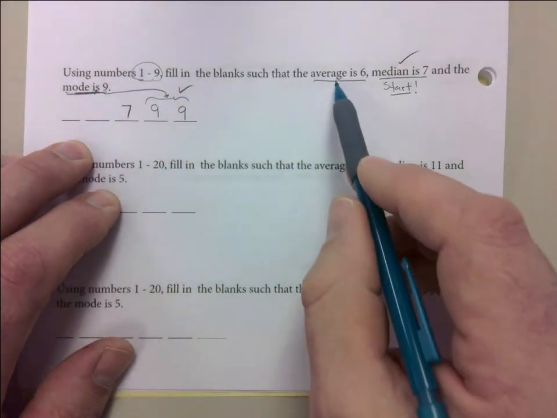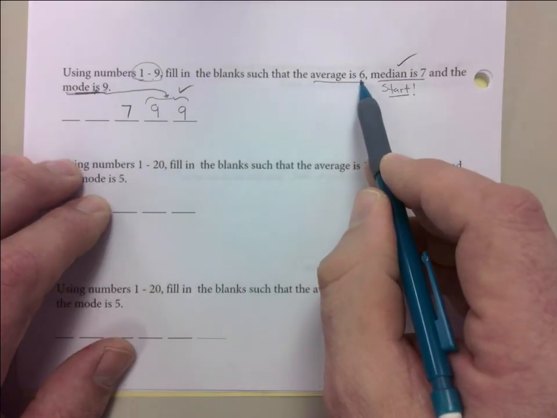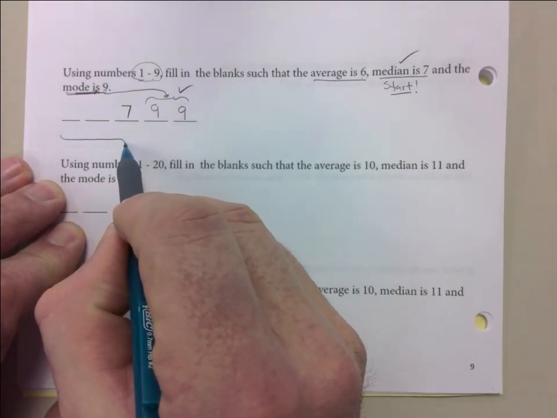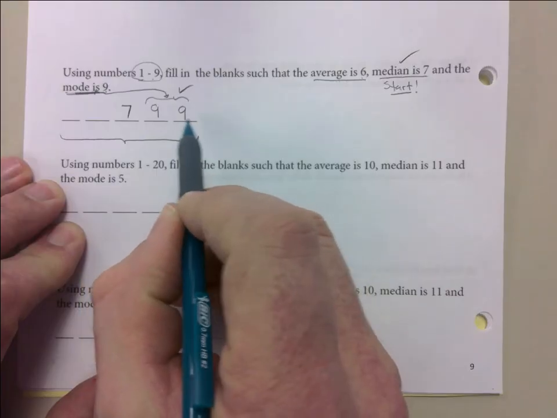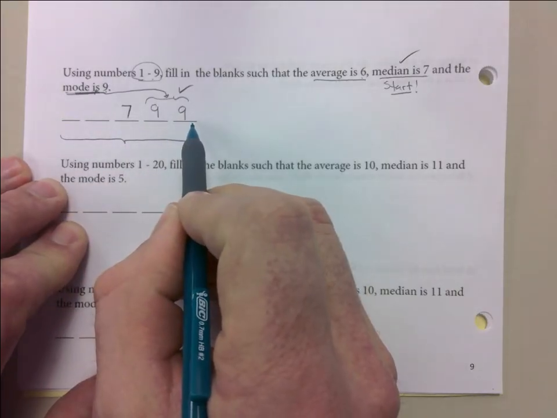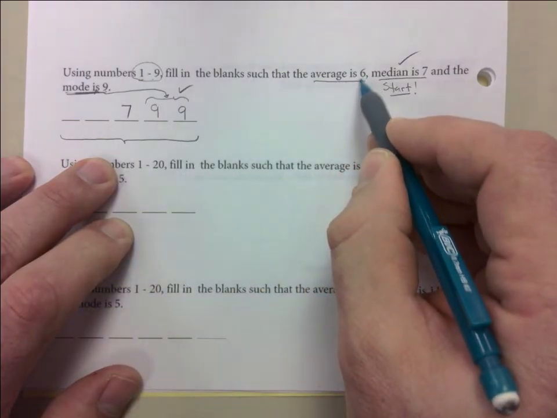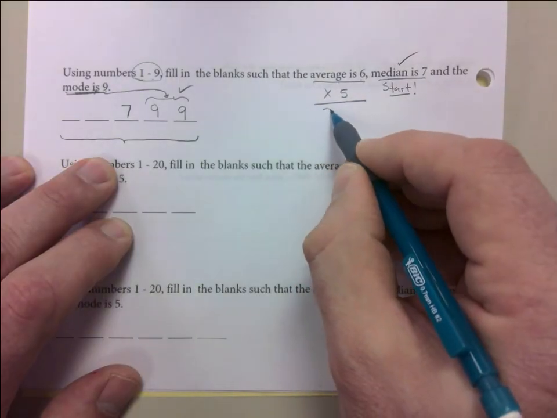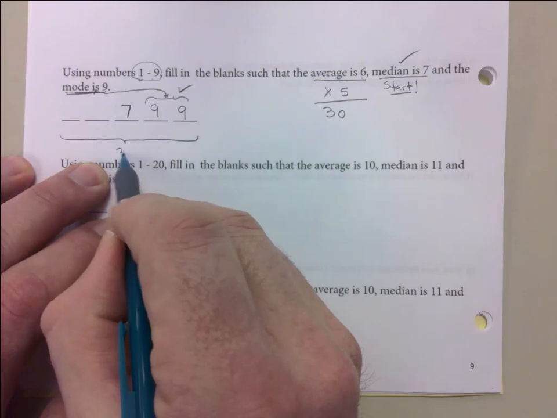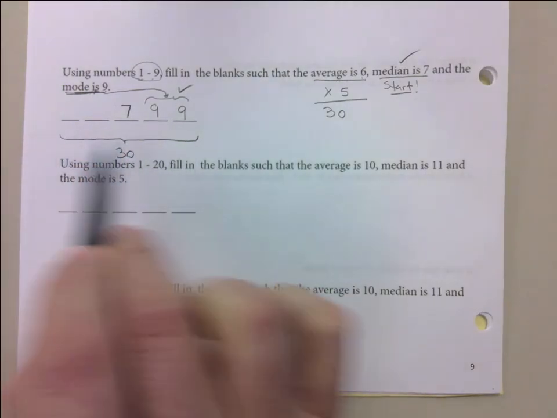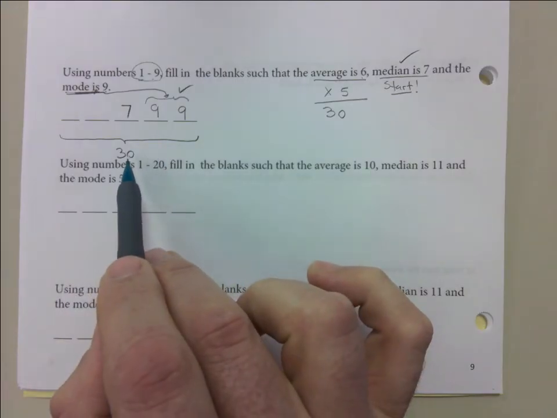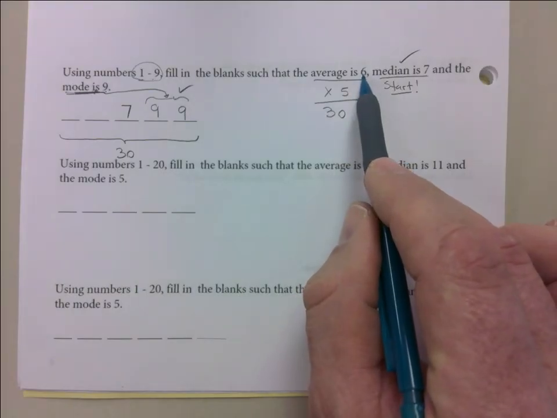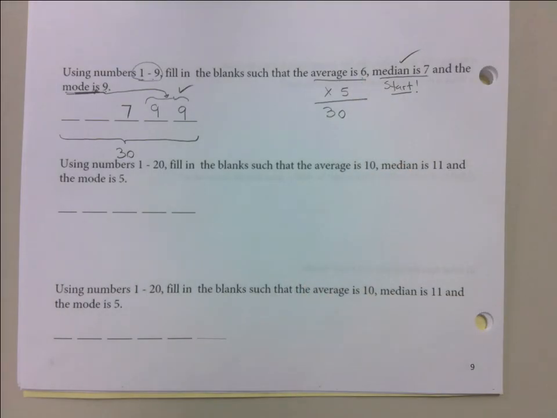The last one is your average. So what you need is this. You need to figure out what all 5 of them should add up to. So we go 6 times 5. We know that all of this needs to add up to 30, because if all 5 of them add up to 30 and you divide it by 5, you would get your 6. So a little bit of backwards thinking here.